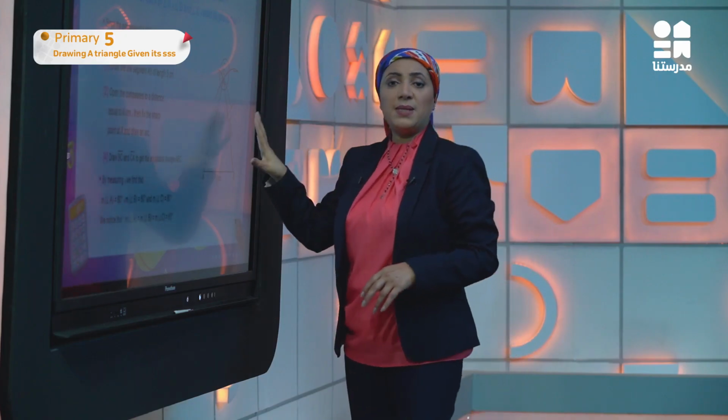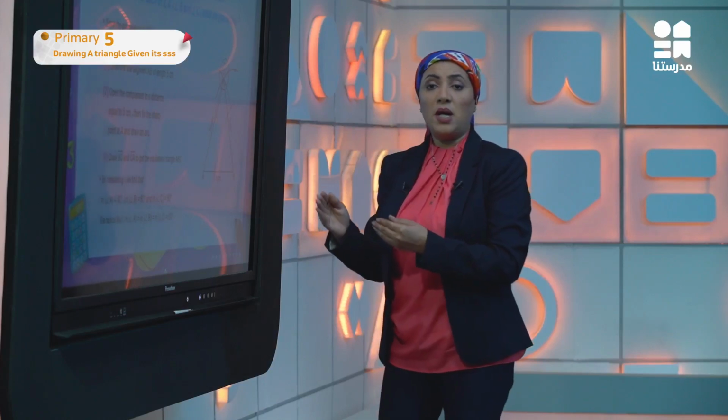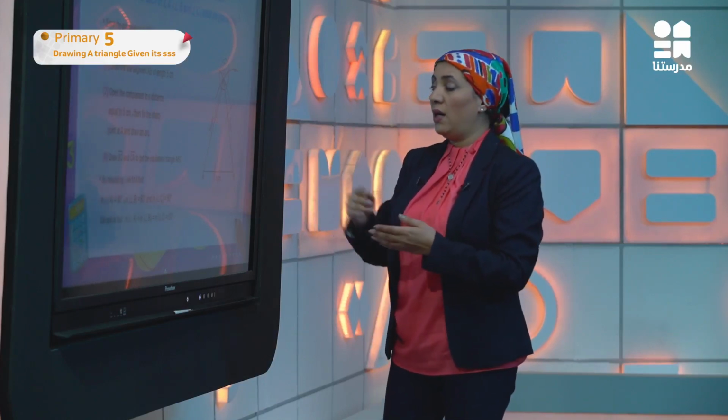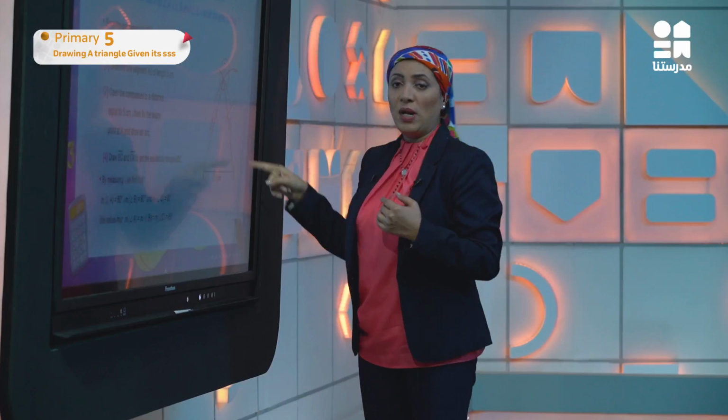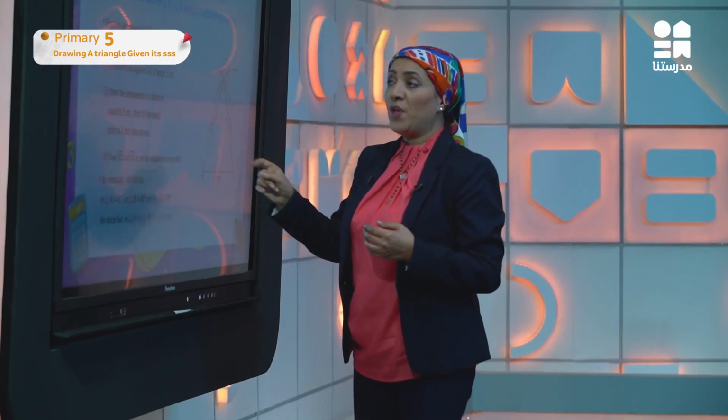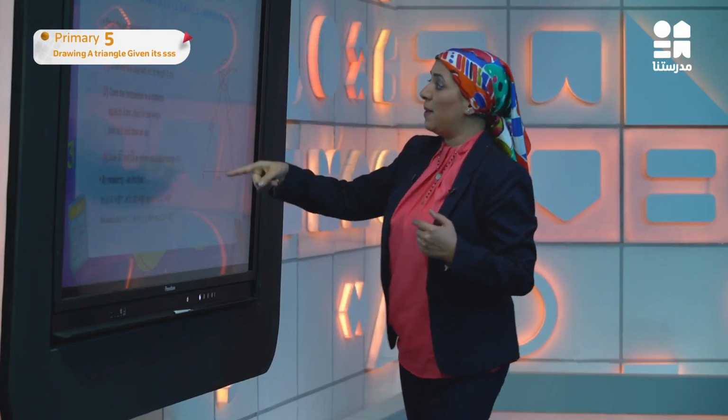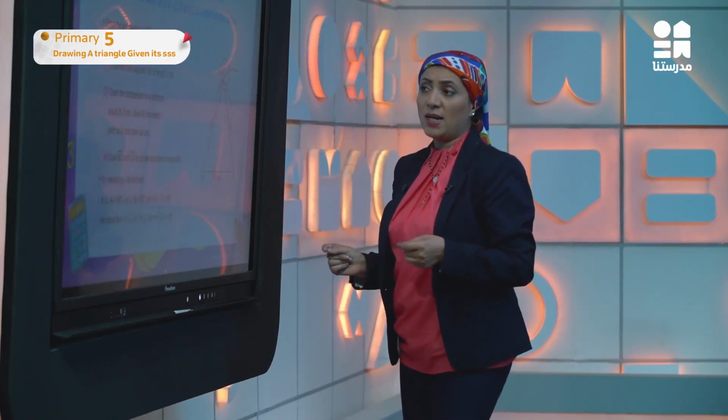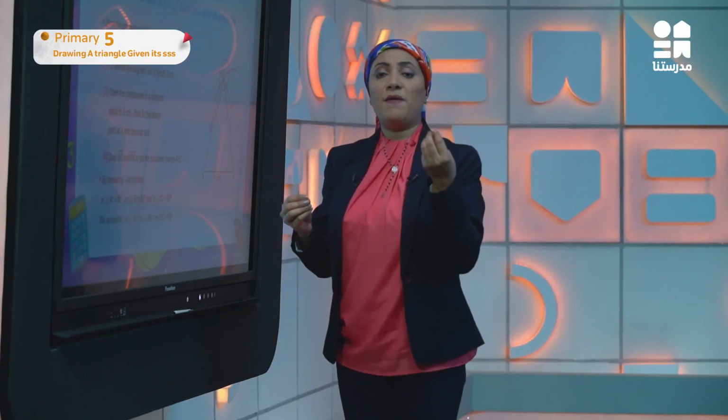What I like about this example is that it covers most of the ideas that we have in drawing a triangle given its three sides. It reminds me that when it is equilateral, the three sides are equal. It reminds me that the measure of the angles of a triangle equals 180. And it reminds me that when I have the perimeter of an equilateral triangle, I can get the length of every side by dividing the perimeter by 3.